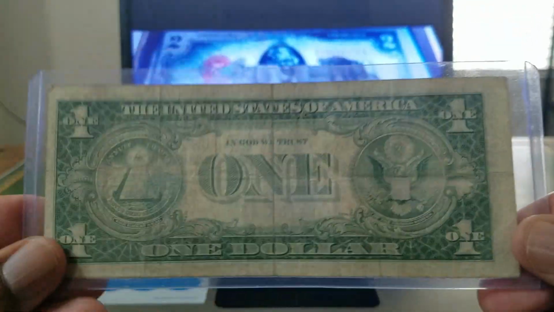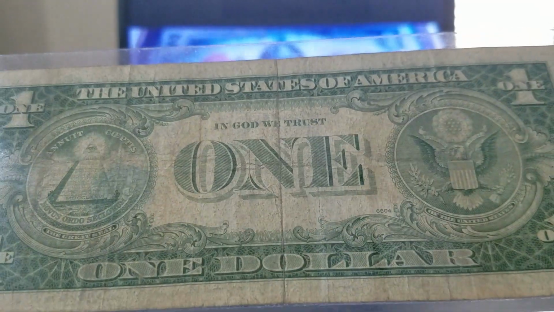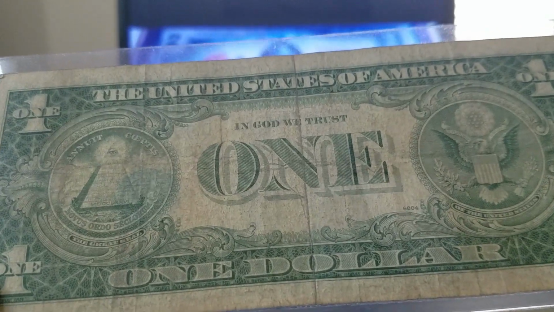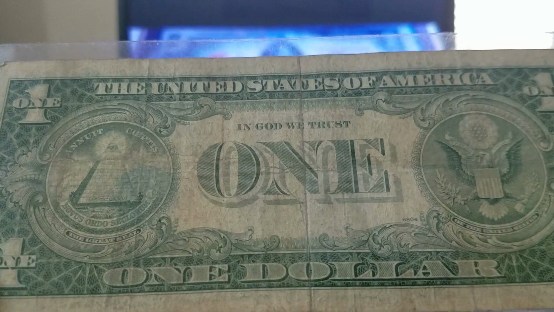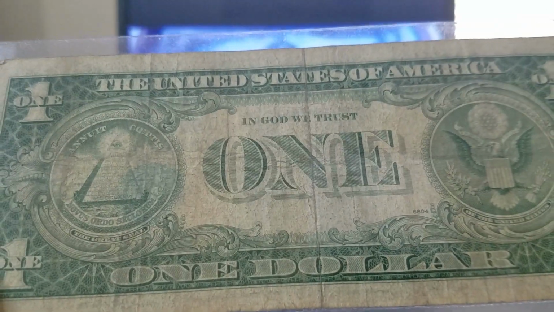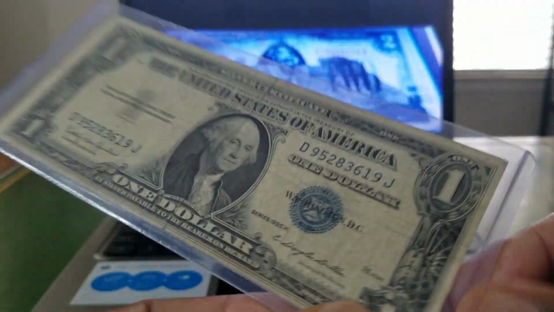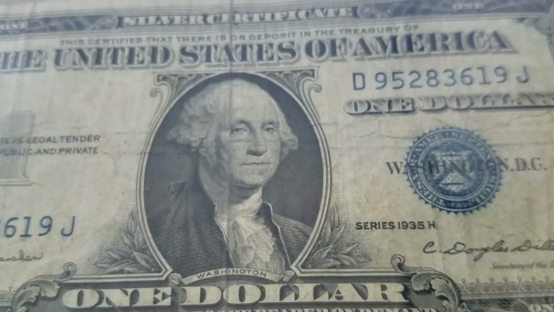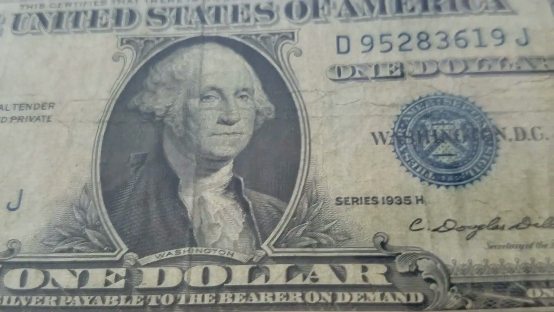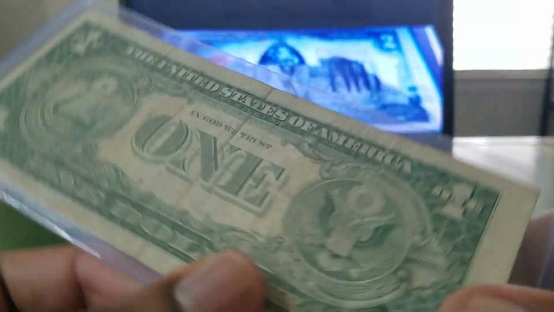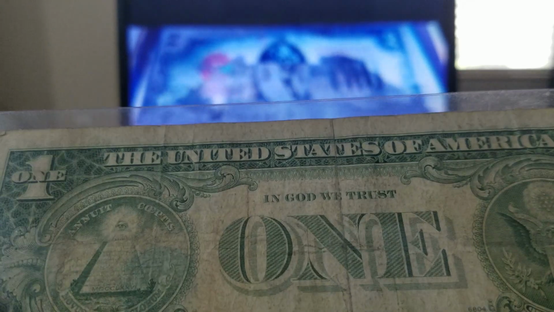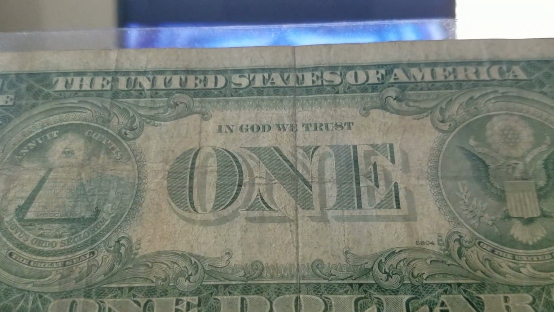All right, let's get into the fun fact for the day. The "In God We Trust" motto was signed into law in 1955 and made its first debut on a $1 denomination in 1957, which is crazy because, like I said earlier, with this being series year 1935H, the "In God We Trust" motto was added in 1957. It made its first debut on a $1 bill.